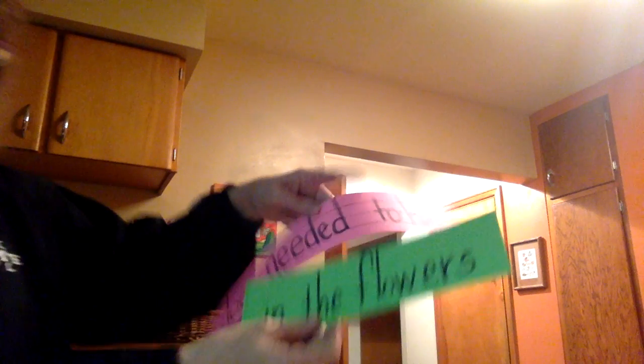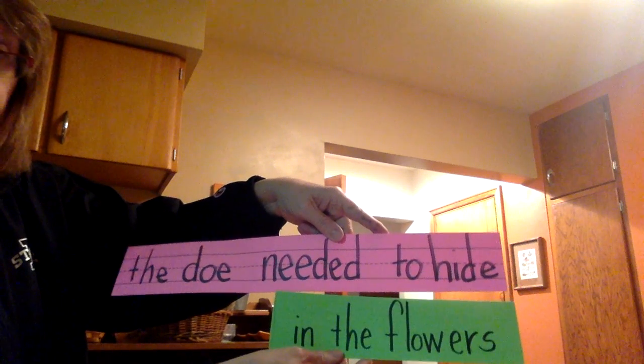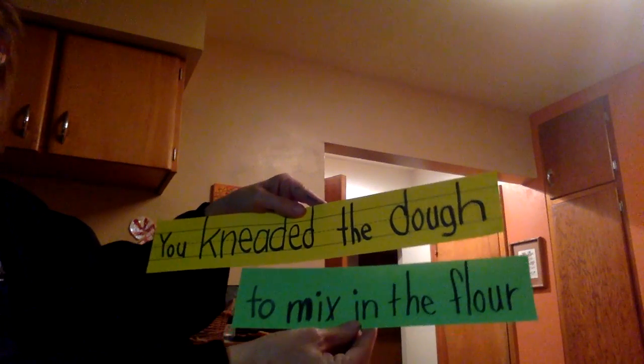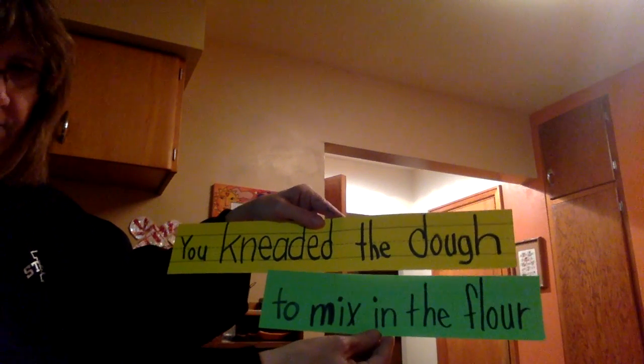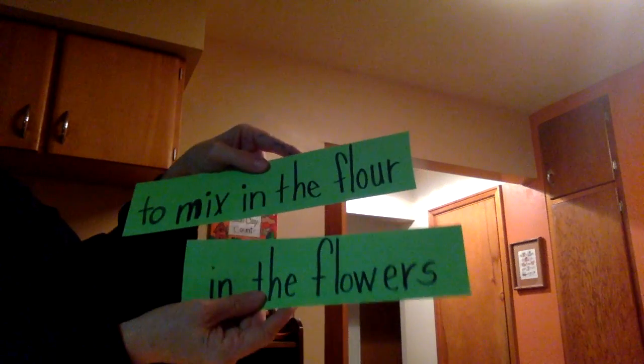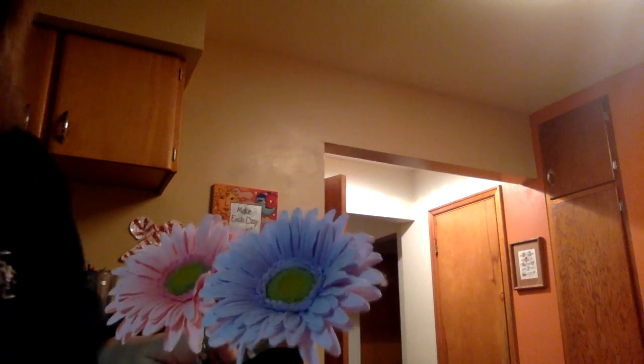Here's some more. The dough needed to hide in the flowers. You needed the dough to mix in the flour. So our homophones in that case would be the word flour and flowers. They mean totally different things. I can show you that. Anyway, in this bowl, some flour. Flour and flowers are homophones.